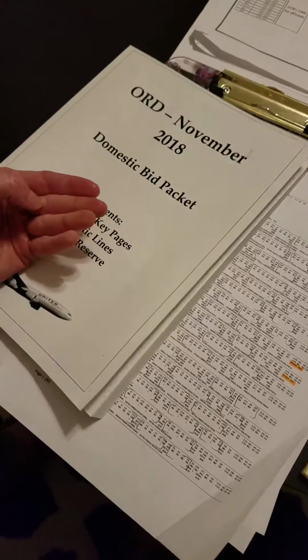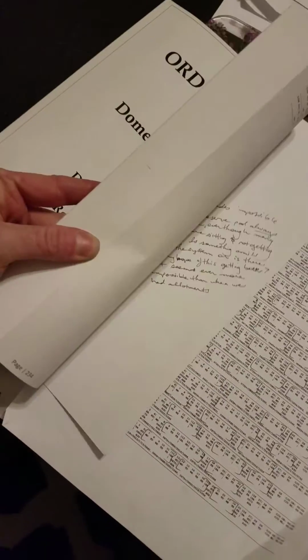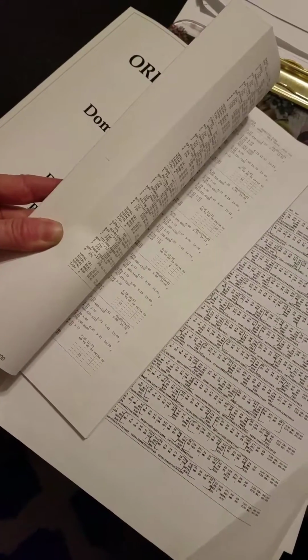Basically, check this thing out. Woo! That is a lot of stuff. I tend to print out the last 30 pages of this on my own to give myself a little extra time because these are the actual lines. You see that these are called lines because they are the entire month set up in the form of a line. So this is line 1.